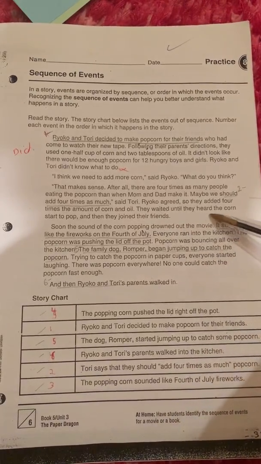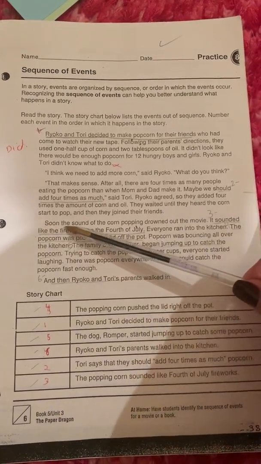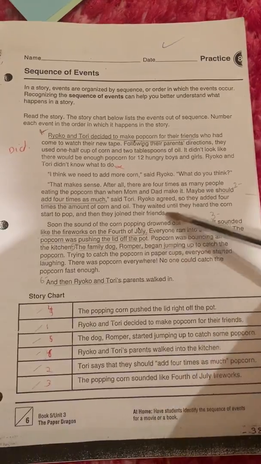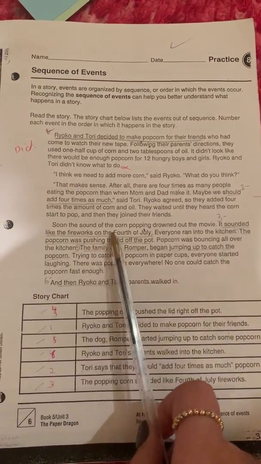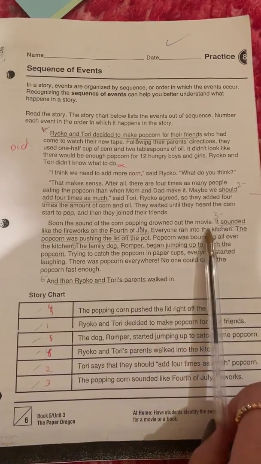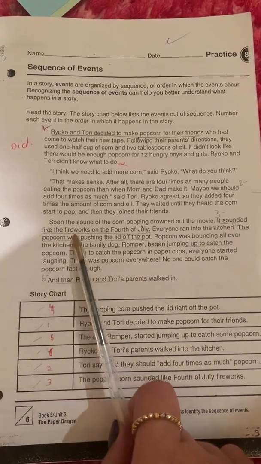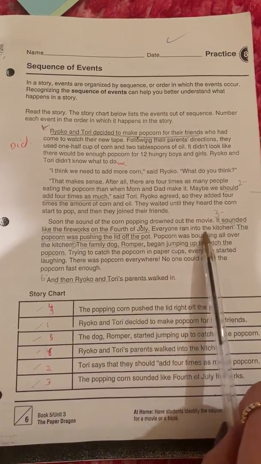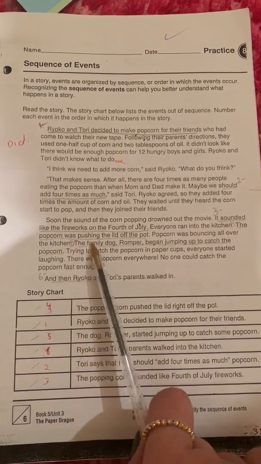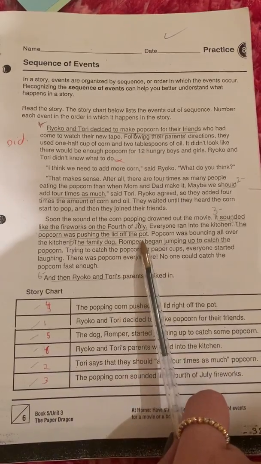They waited until they heard the corn start to pop, and then they joined their friends. Soon, the sound of the corn popping drowned out the movie. It sounded like the fireworks on the 4th of July. Everyone ran into the kitchen. The popcorn was pushing the lid off the pot.